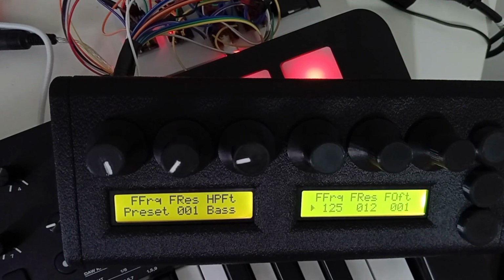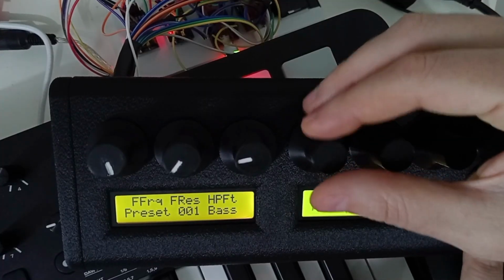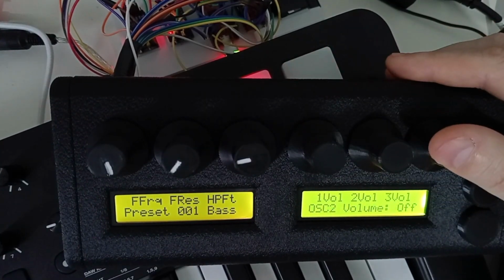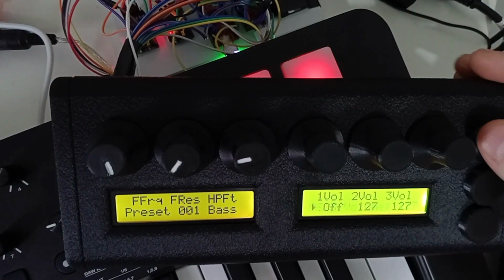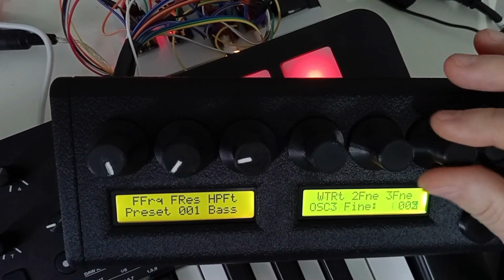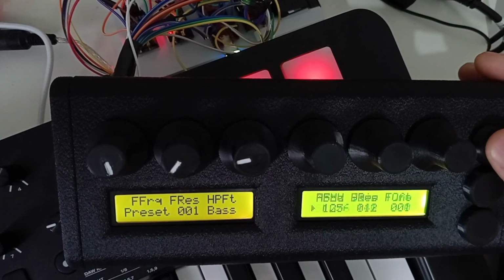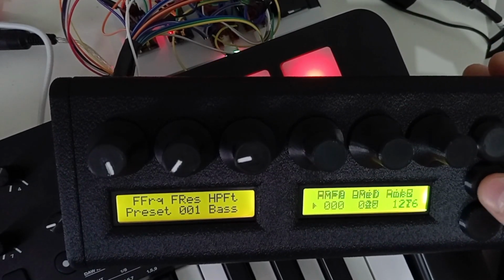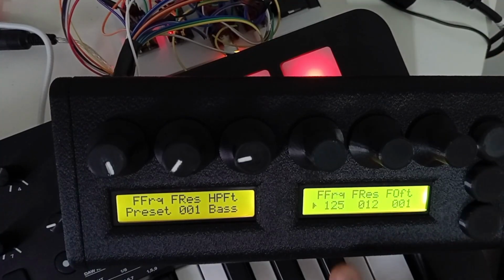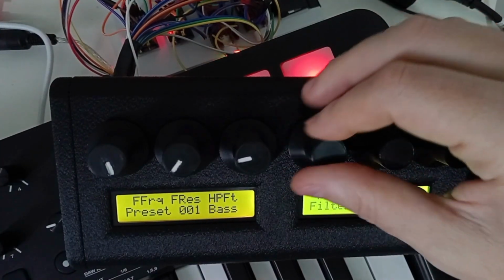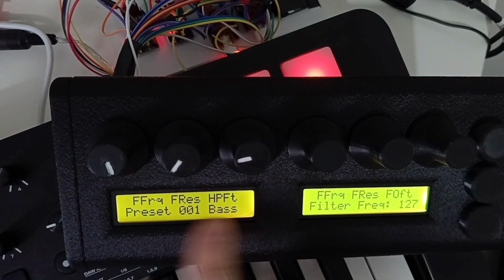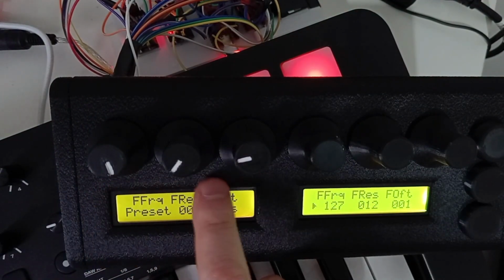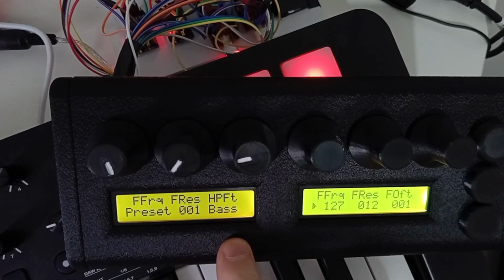And then the filter is a completely new filter. So let me go back to the start and let me turn on the two oscillators. Right now I have my knobs in here for the filter frequency, resonance, and high pass filter.